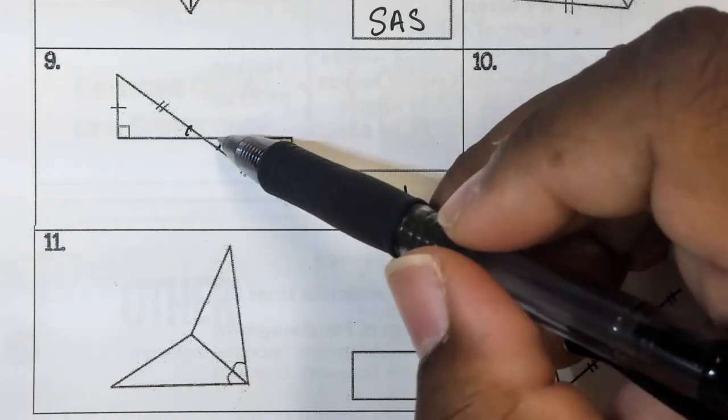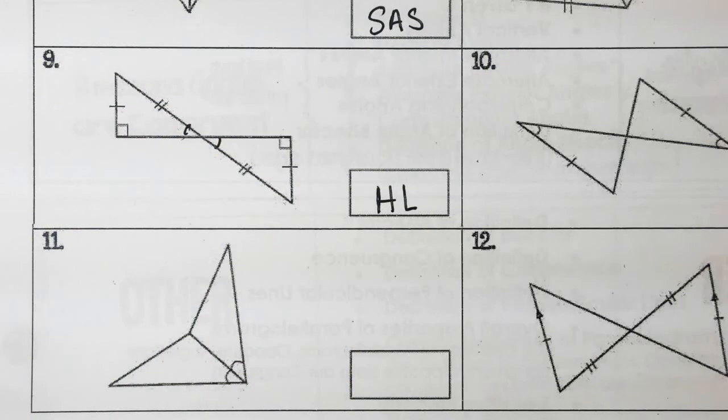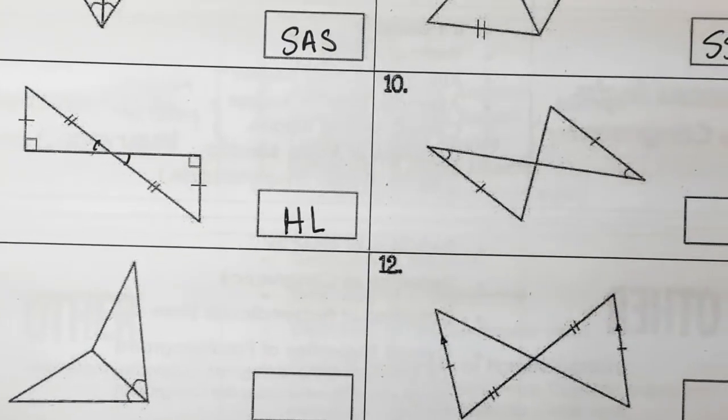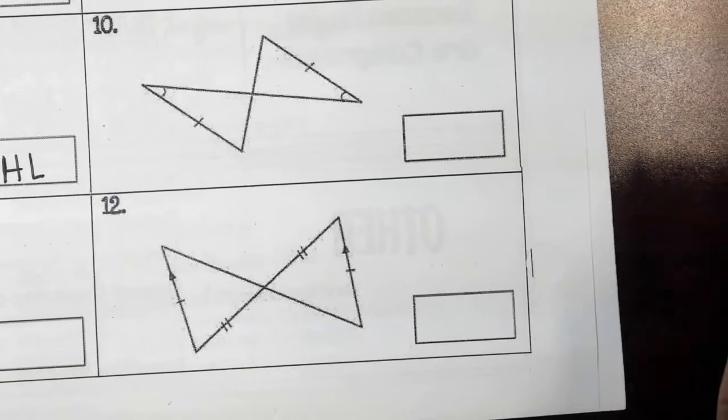But you could, if you wanted to, say angle, angle, side as well. It could be AAS. But you got enough information, you don't have to fill nothing in.